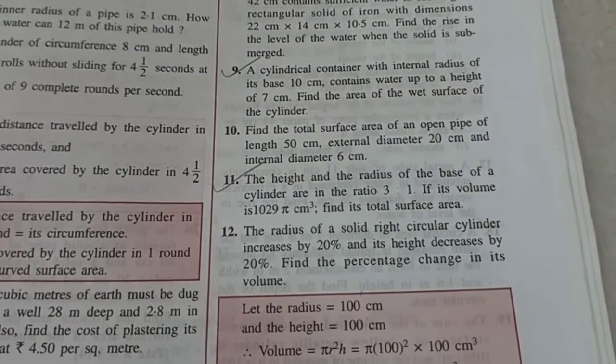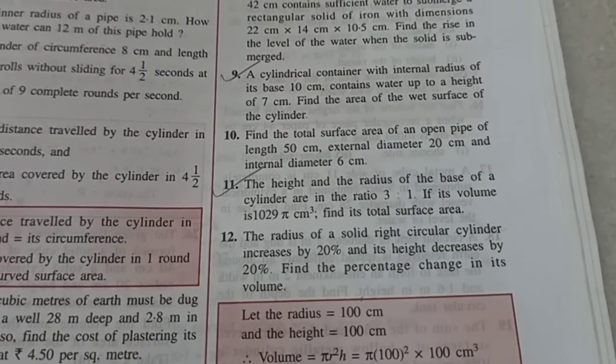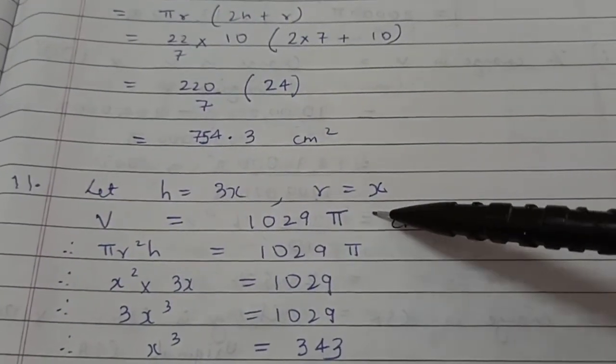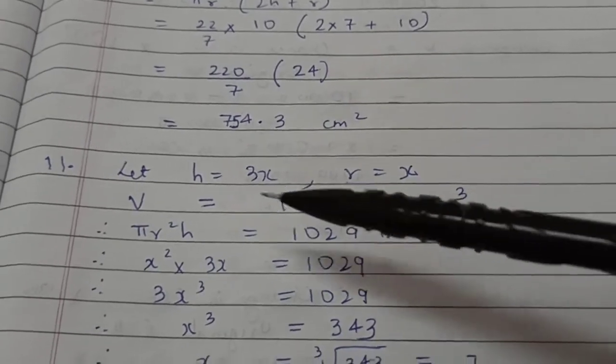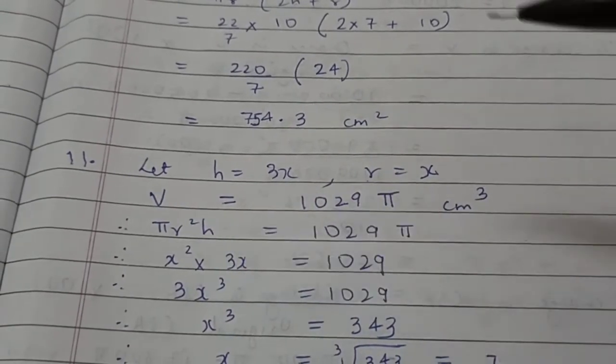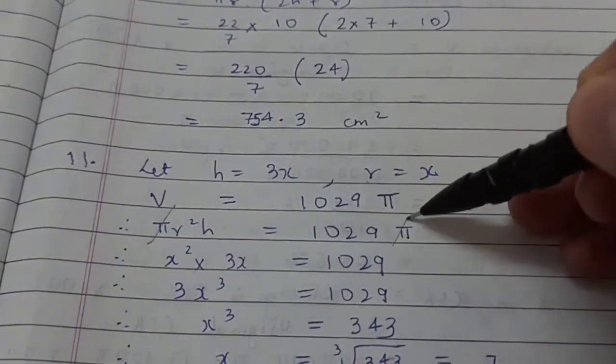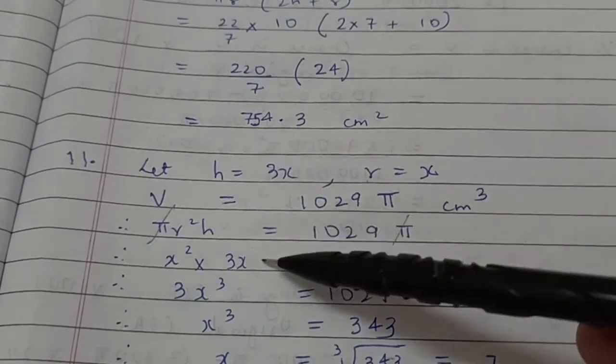Next, 11th sum. The height and the radius of the base of a cylinder are in the ratio 3:1. Then we can assume radius to be x and height to be 3x. Its volume is also given in terms of pi. Good. Find the total surface area. So let the height be 3x and radius is x. Volume is given, but volume is pi r square h. Good news, pi got cancelled. That's a big headache relieved.